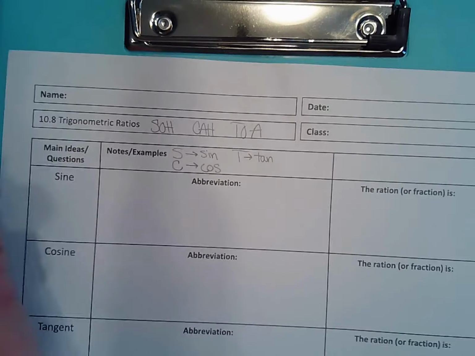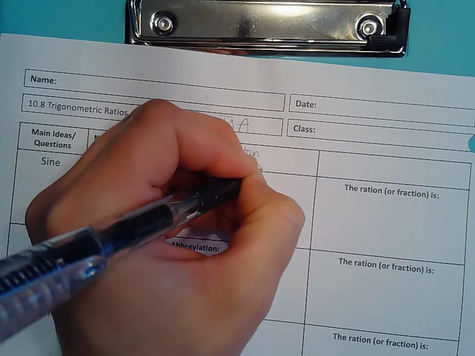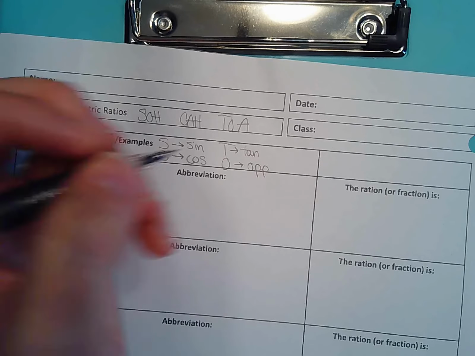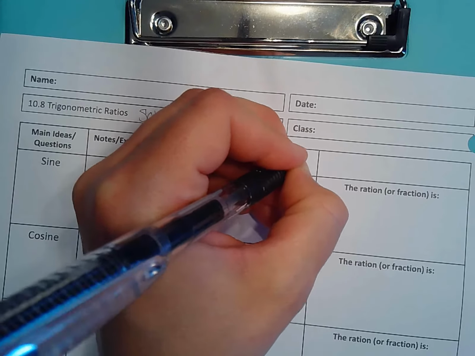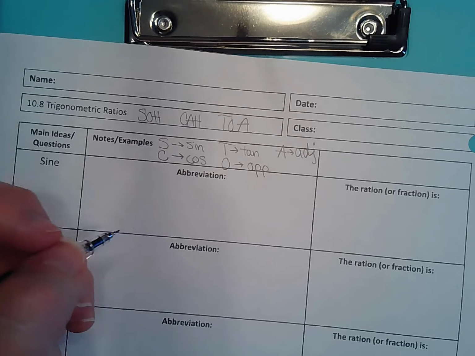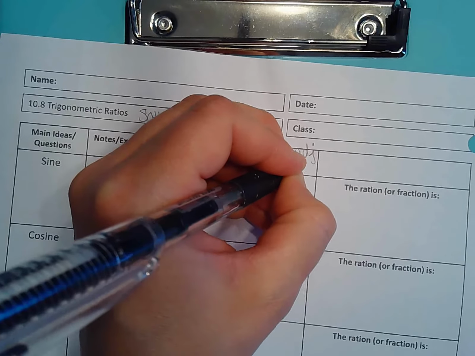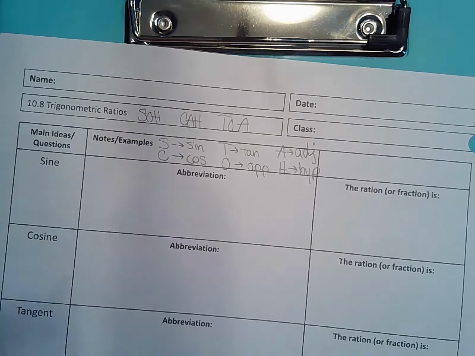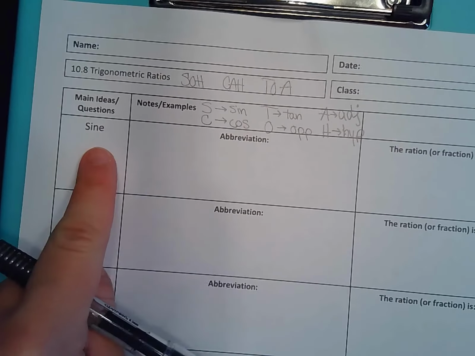and let's write that the O is opposite. Let's write that the A means adjacent. I'm abbreviating adjacent. That means like right beside something. And let's write that the H means hypotenuse, which we have talked about already this chapter. All right, so let's start by talking about sine.